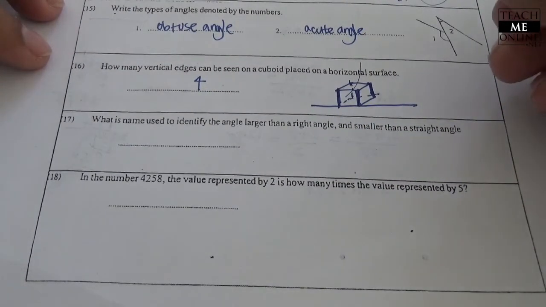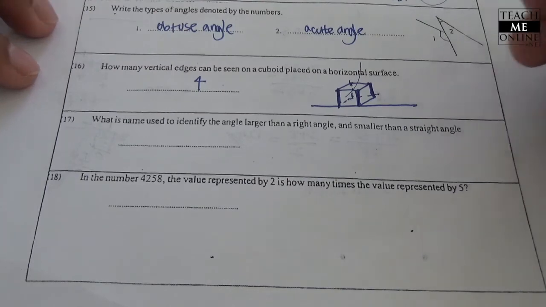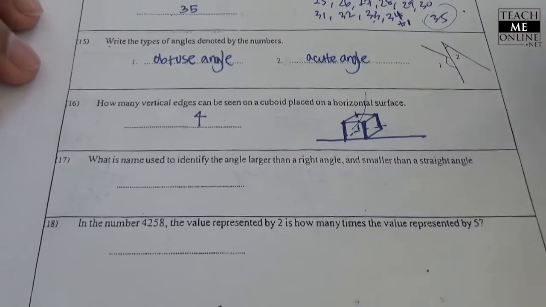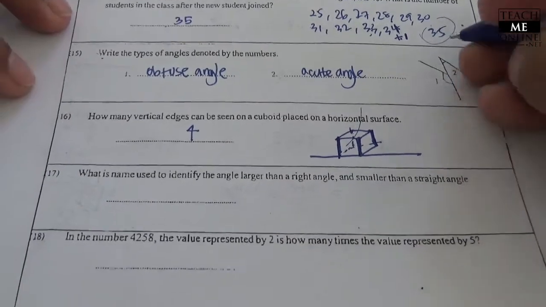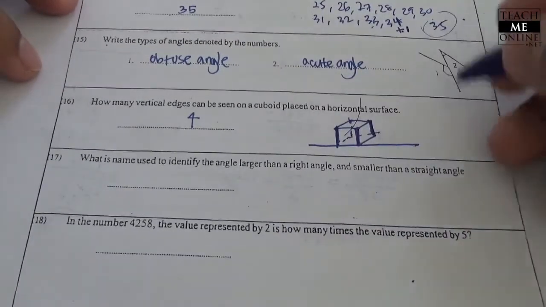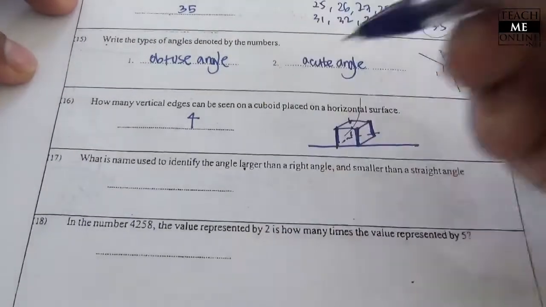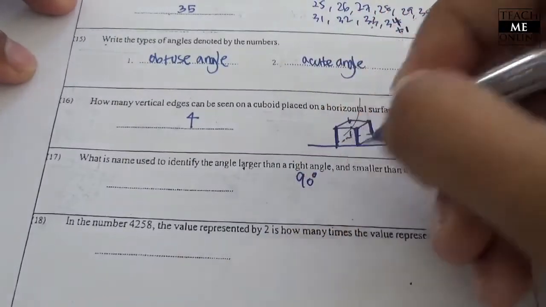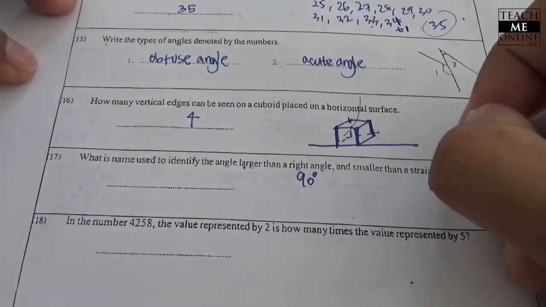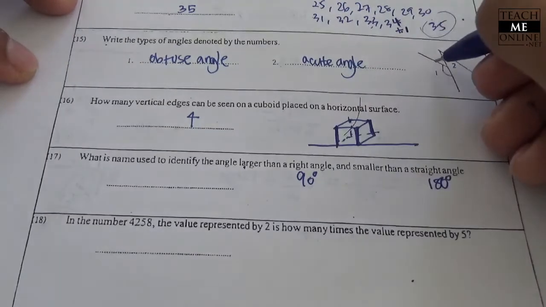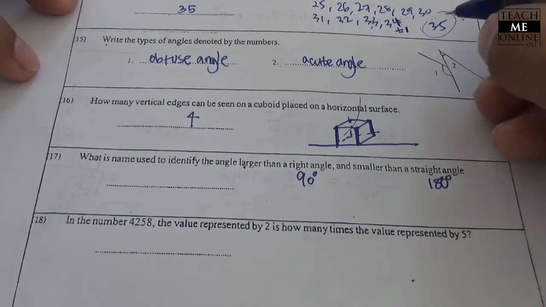17. What is the name used to identify the angle larger than a right angle and smaller than a straight angle? A straight angle is 180 degrees, a right angle is 90 degrees. Larger than a right angle, which is 90 degrees, and smaller than a straight angle, which is 180 degrees. So in between these two is what we did earlier, an obtuse angle.